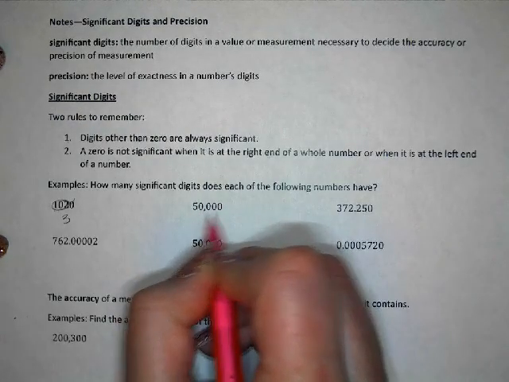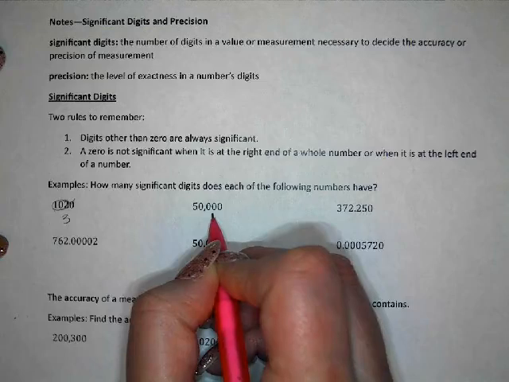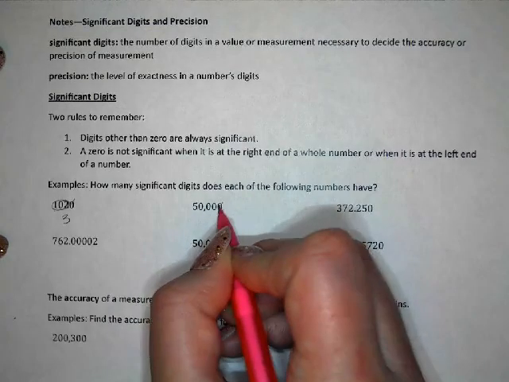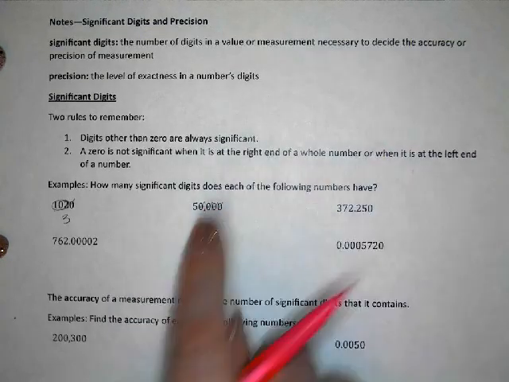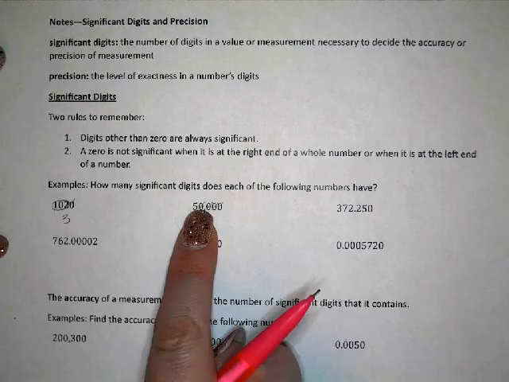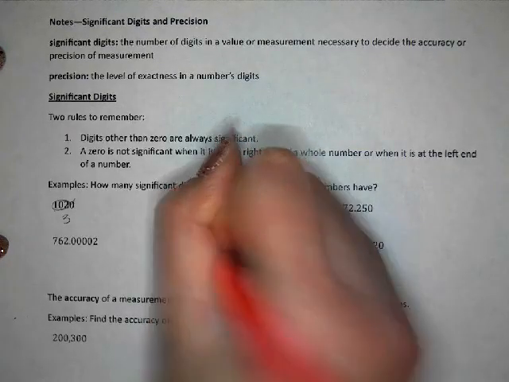This is a whole number. It's not a decimal. It's not part of a number. None of these are significant. None of those zeros are significant. That means we only have one significant digit.